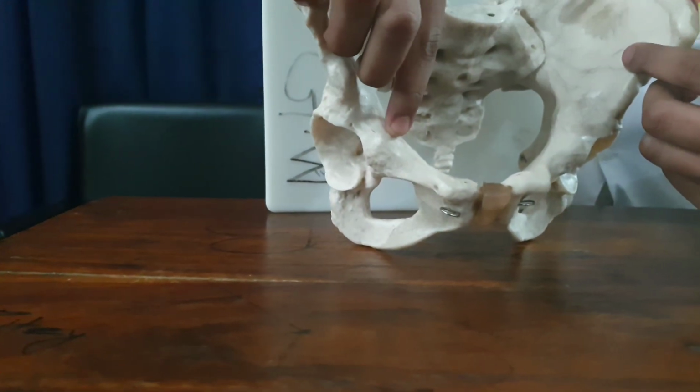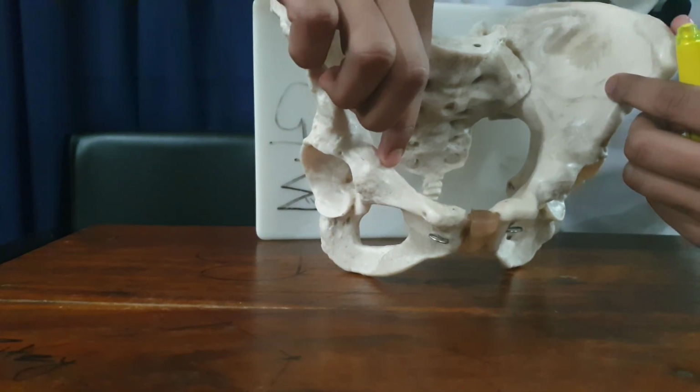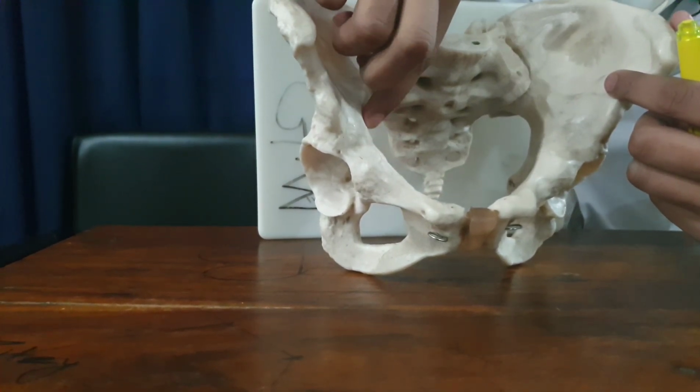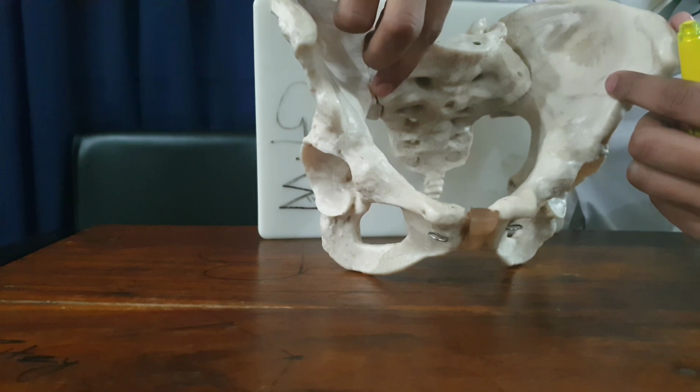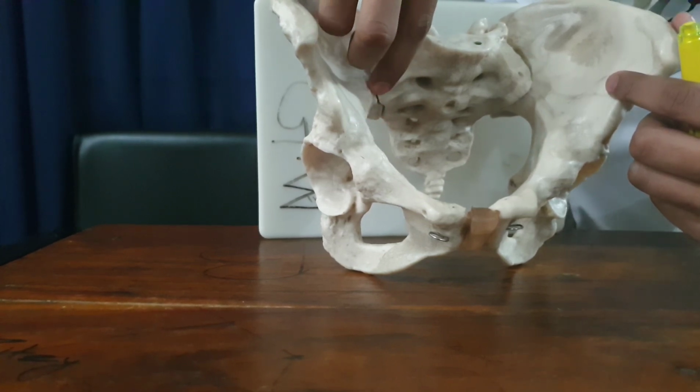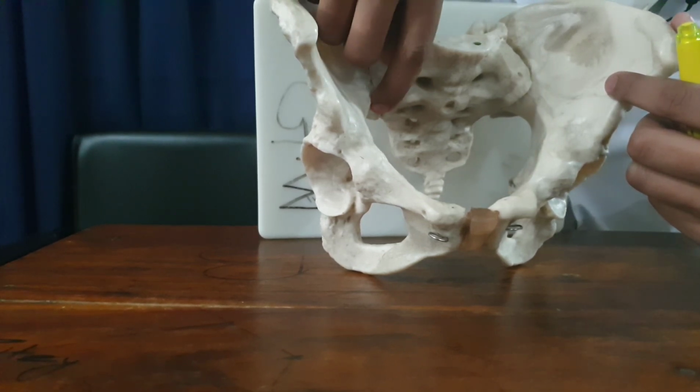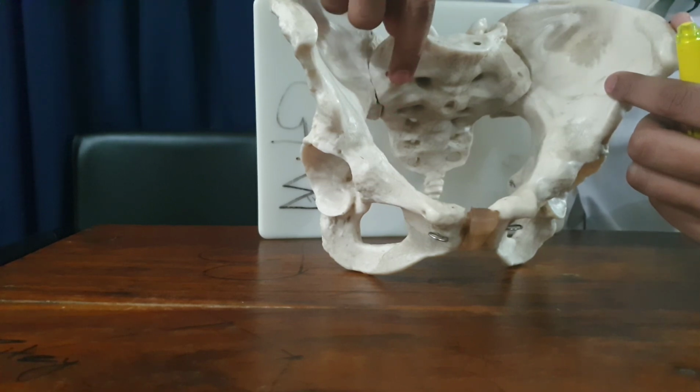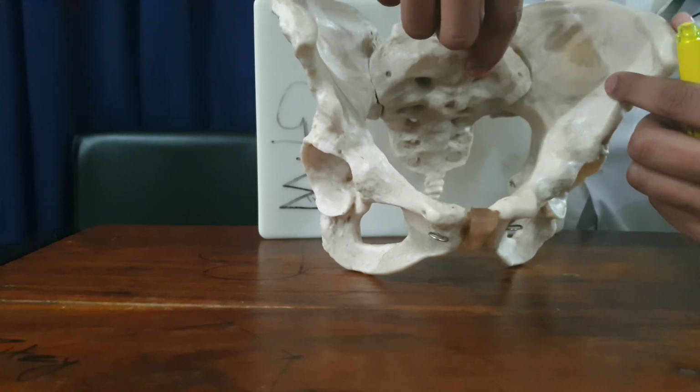This is the iliopubic eminence and the iliopectineal line, and this is the sacroiliac joint, the ala of the sacrum, and the sacral promontory.